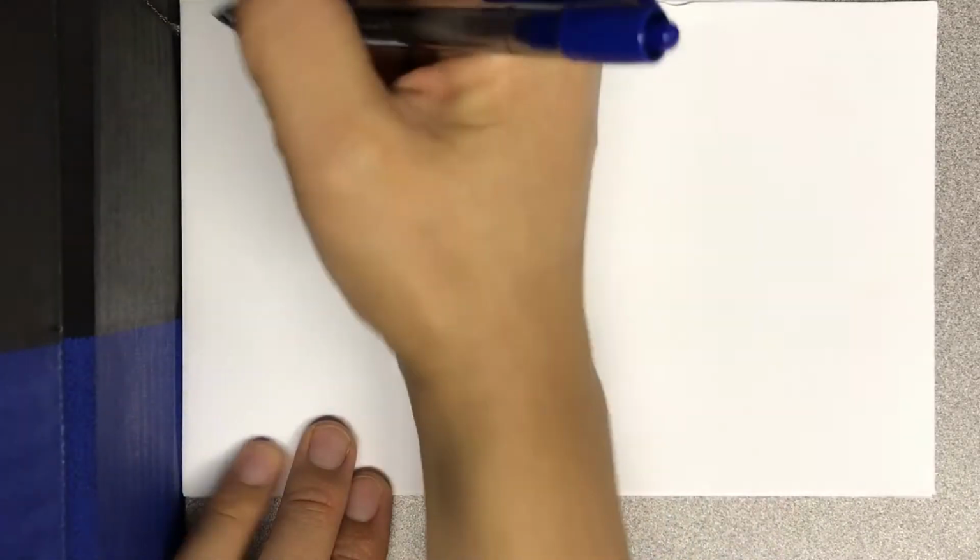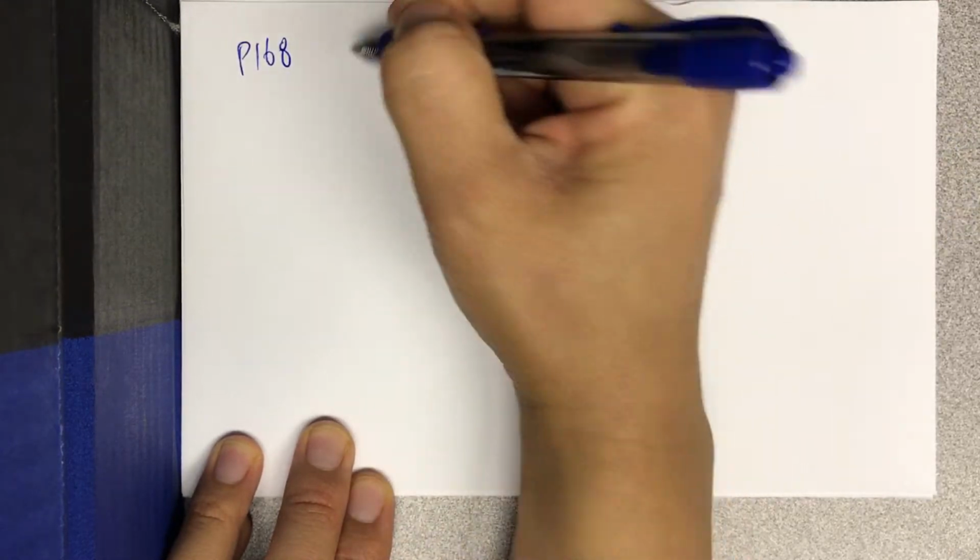to our next question, which is going to be on page 168. So page 168, this is number 8.